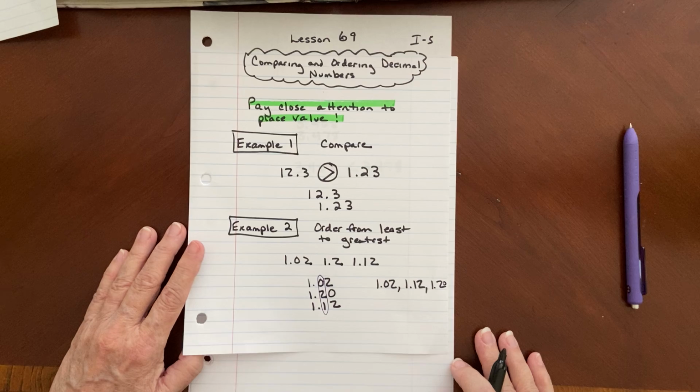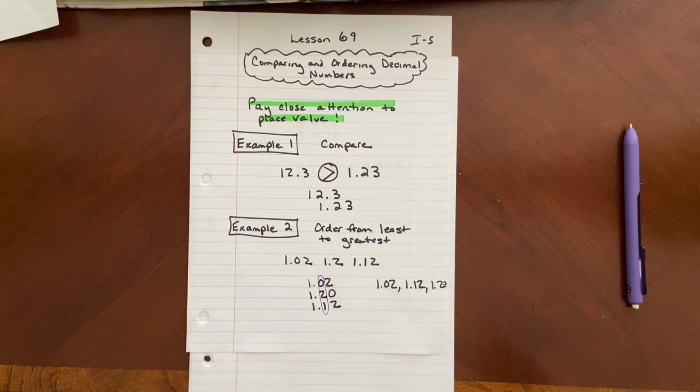So keep your place value straight and you will be just fine. Good luck.